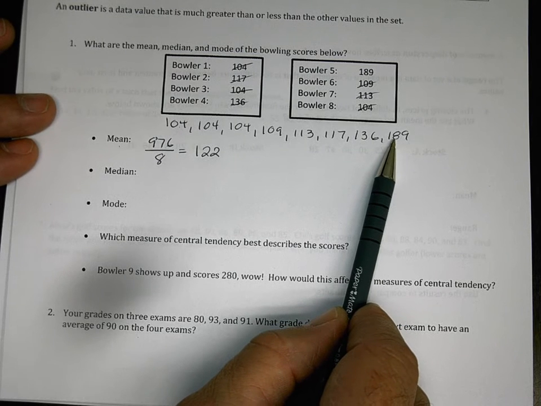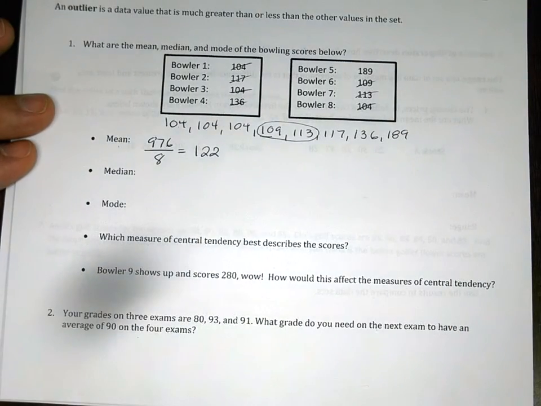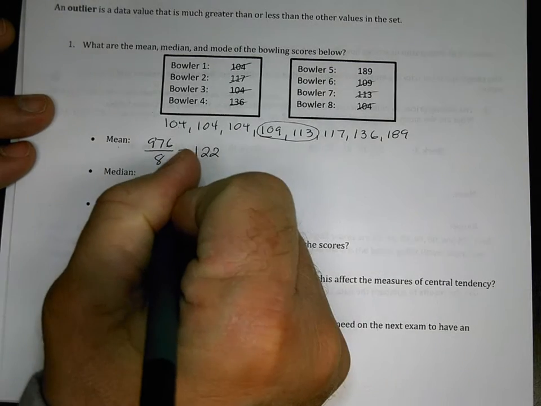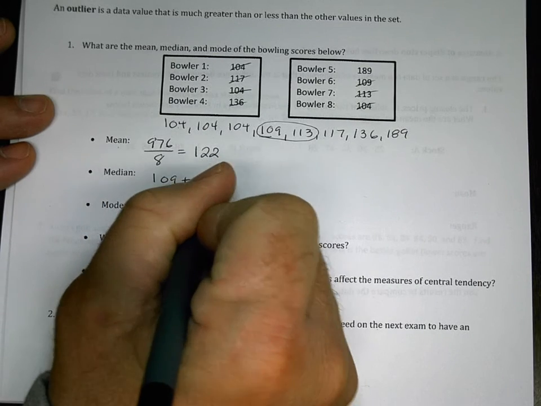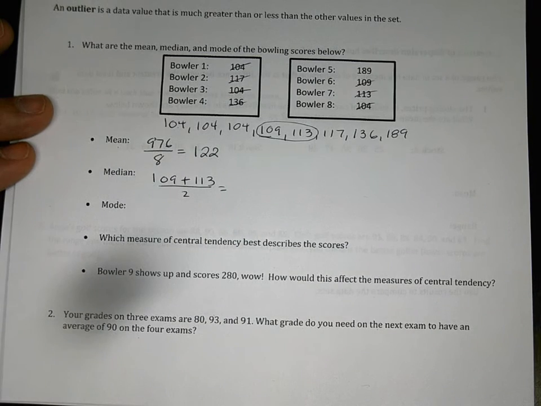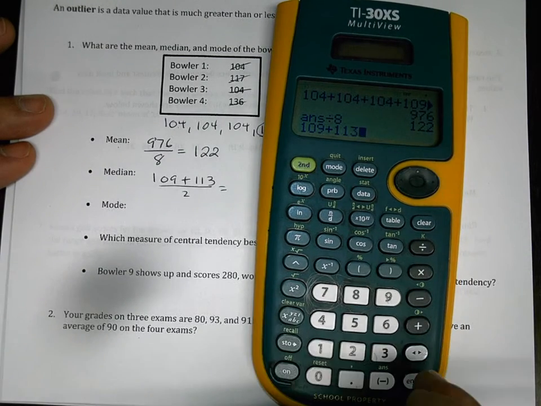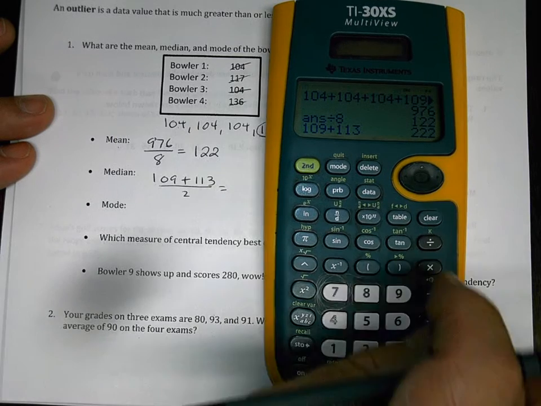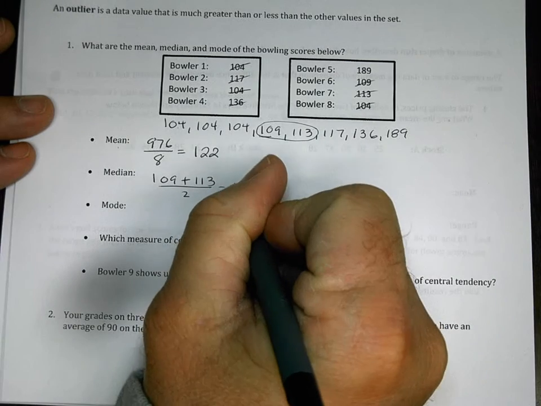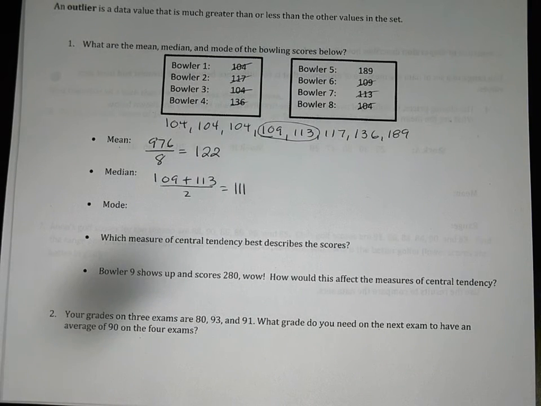Since there's an even number, you have to take the middle 2, which would be the 5th and 6th pieces. So to find the median of this data set, I'm going to add 109 plus 113, and then divide by 2. I'm going to find the average of the middle 2, or the mean of the middle 2. 109 plus 113 is 222, which means when we divide it by 2, we get 111. So the median is 111. Any questions on median, the middle term?